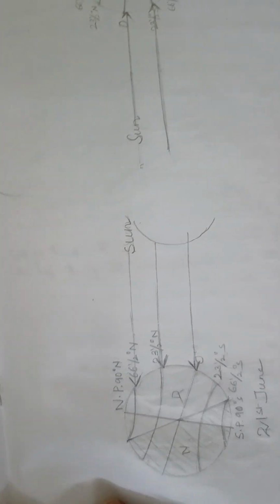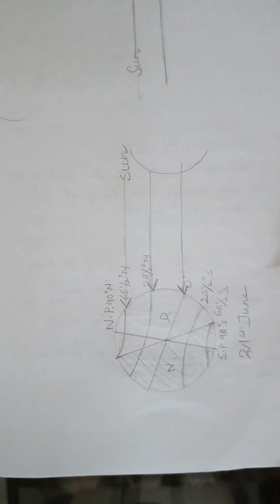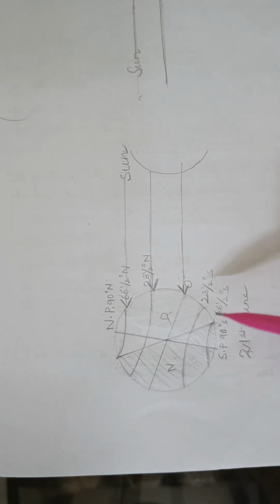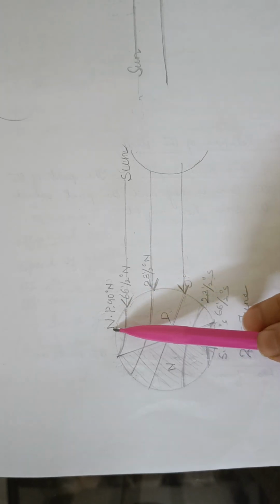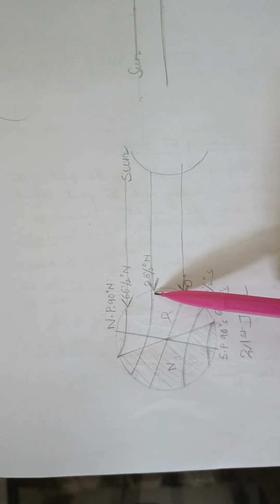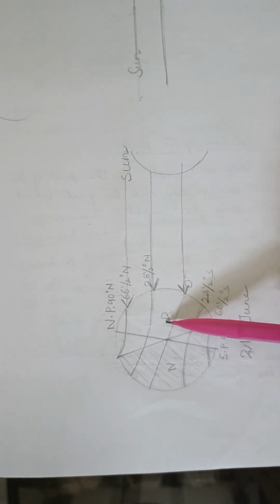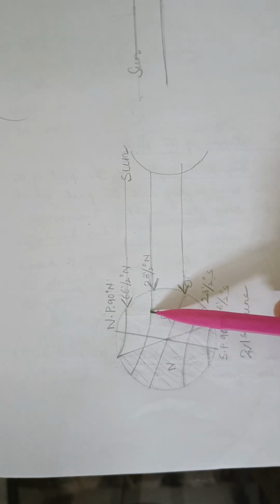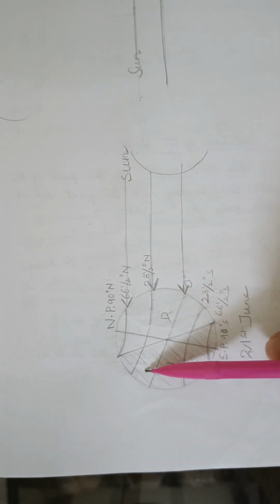Remember, we had done this diagram once. See, this is 21st June, summer solstice. Which pole is tilted towards the sun? North pole is tilted towards the sun. Sun rays are vertical over Tropic of Cancer. So in northern hemisphere, the days are longer than the nights.